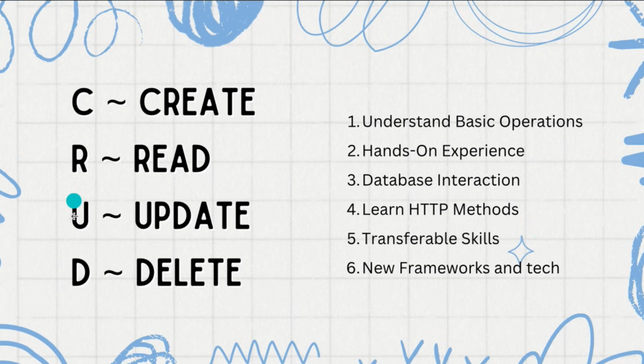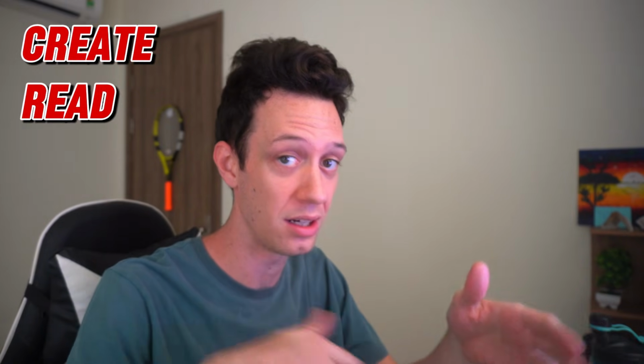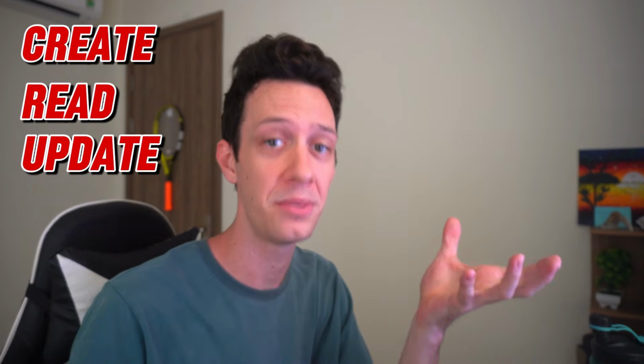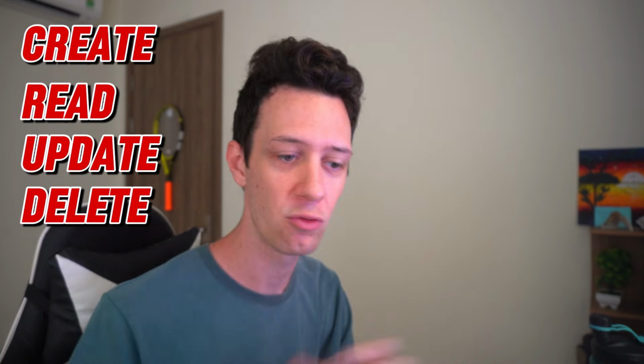Now, in its most basic form, and what we're doing here today is creating a to-do list. We can create tasks, we can read tasks, update them, or delete them. And really anything we do with databases, we should be able to create a basic CRUD application for storing and updating our data. This is that.